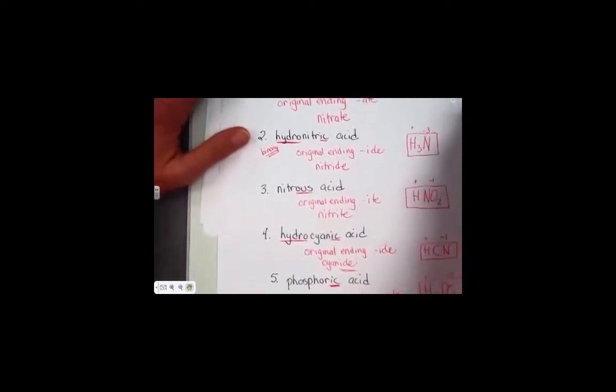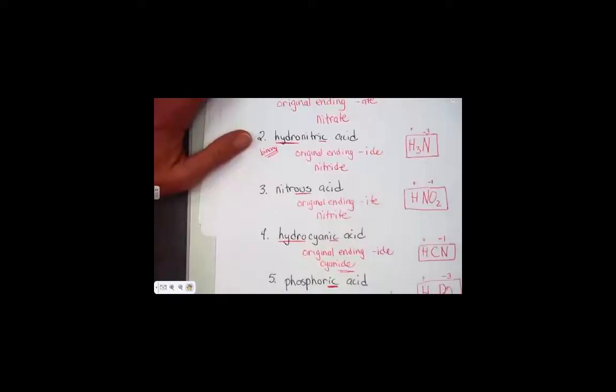How about number 6? Hydrobromic acid. I'm seeing here hydrobromic. Hydro root word "ic." I've already underlined the important clues to figure this out. What was the original ending?